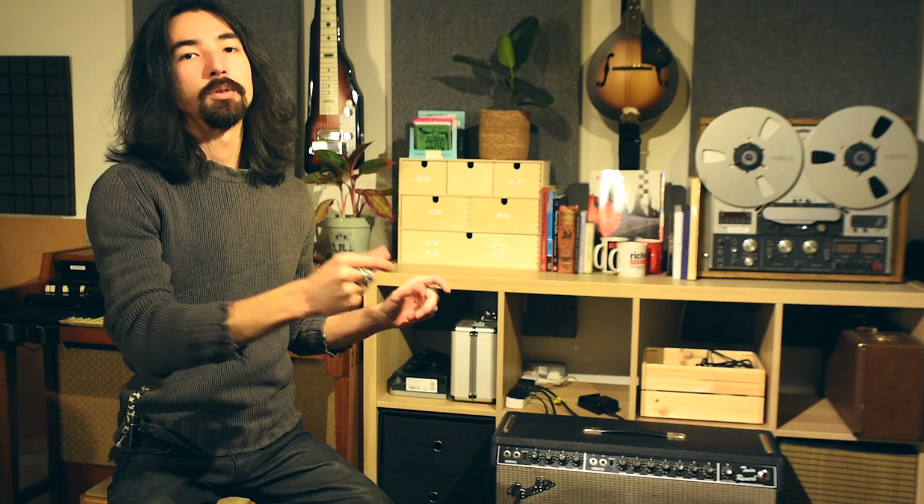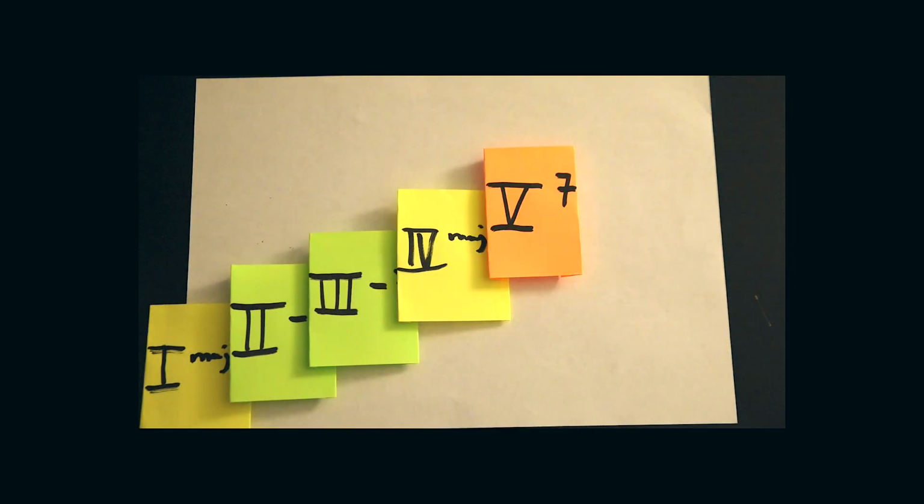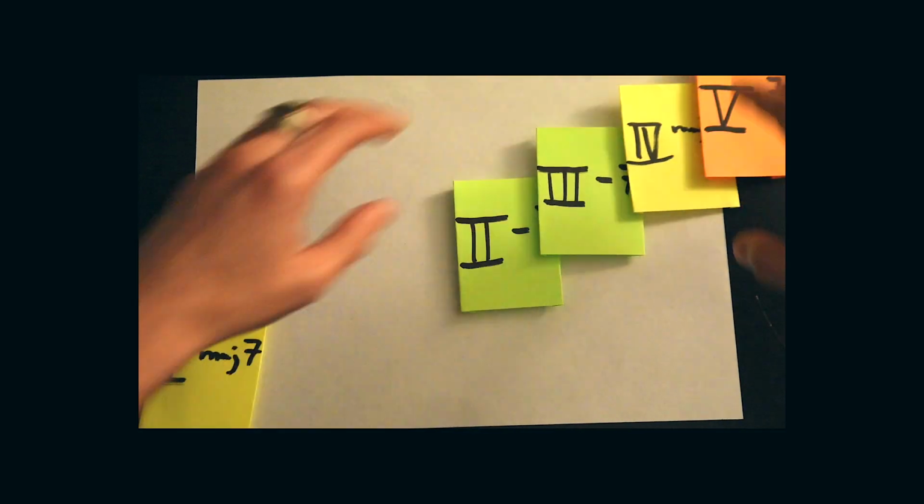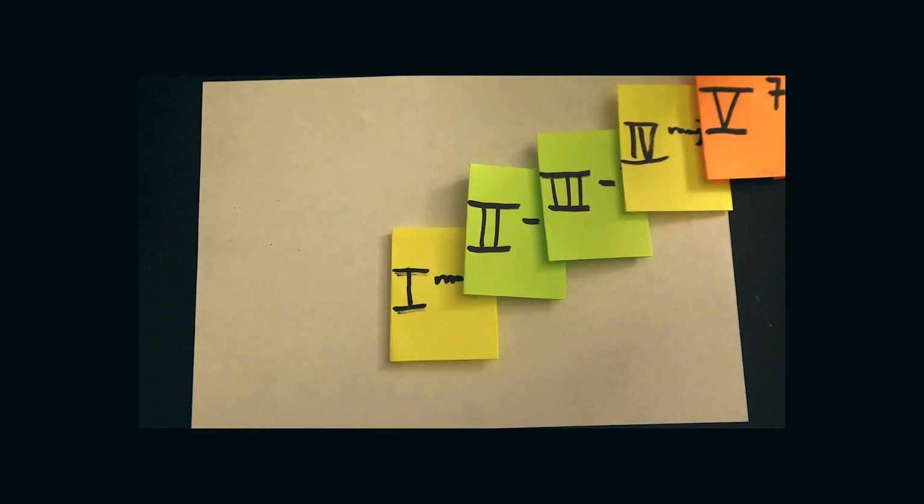Now, if you want to do the same for a minor key, it's really simple. You just shift the major diatonic chords we just obtained by 3 semitones down, or a minor 3rd down. So you start from the 6th degree of the major scale, which is going to be the 1st of your minor scale. The C major diatonic chords are going to be the same as the A minor diatonic chords in a different order.